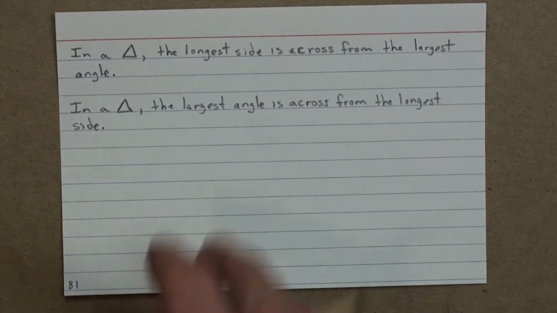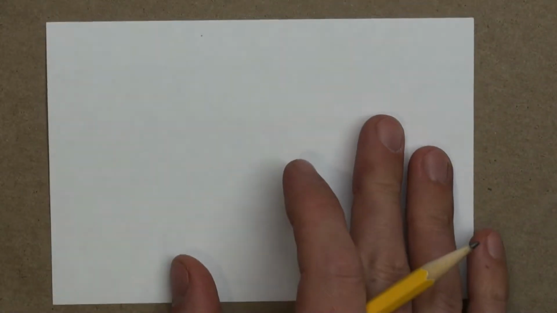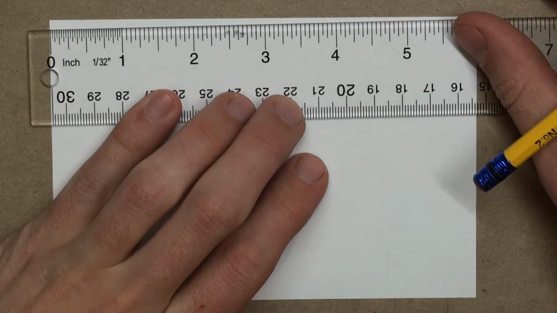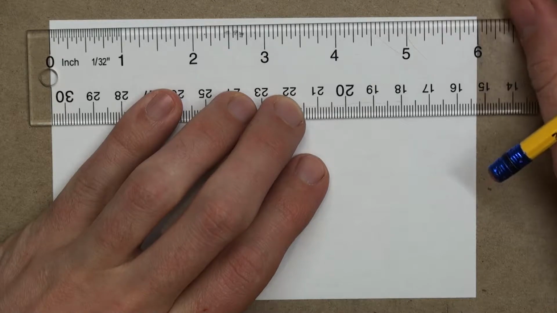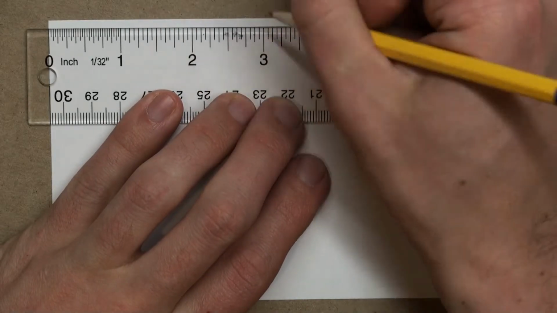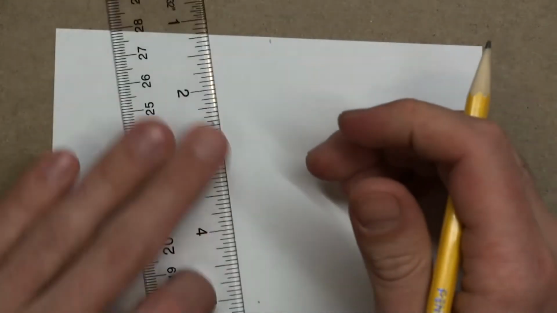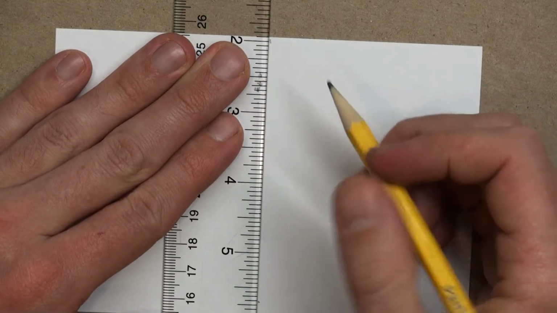Okay, so let's turn this over and let's draw a picture of this. I'm going to separate the two sides with a line down the middle.